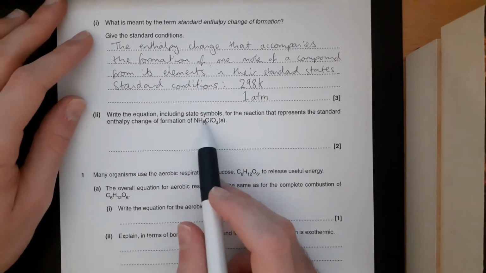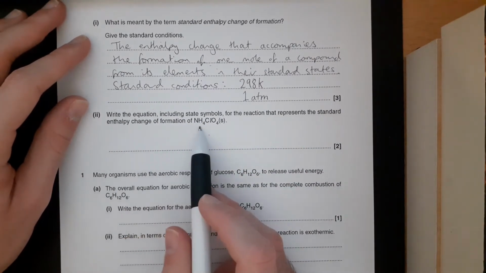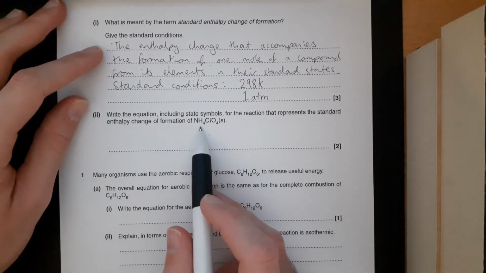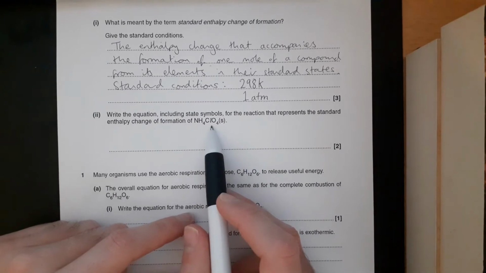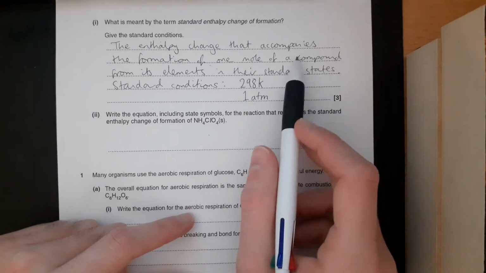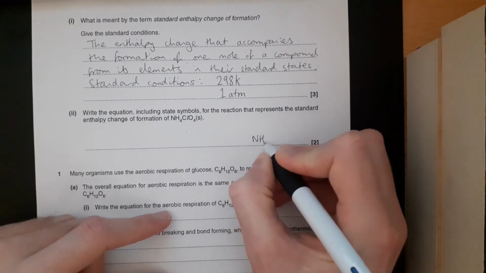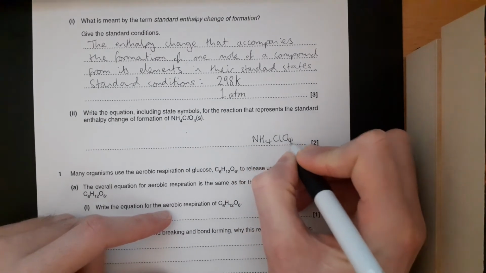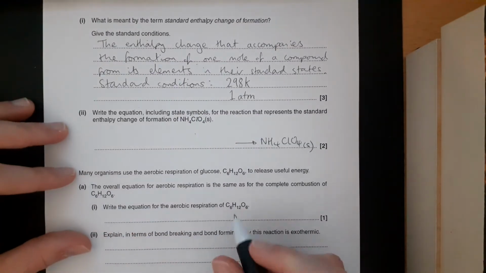Okay, write the equation including the state symbols for the reaction that represents the standard enthalpy change of formation of this, whatever this is, ammonium chlorate. Okay, so we need to do what we've said here, right? We need to form 1 mole of this compound. So we need to form just this at the end. I need to put the state symbols on.